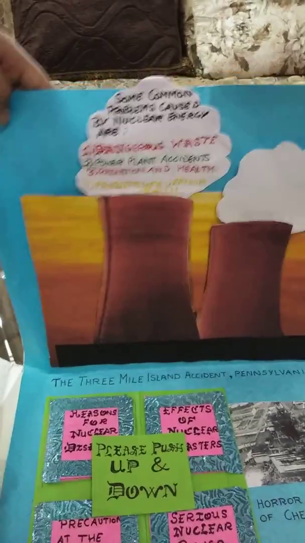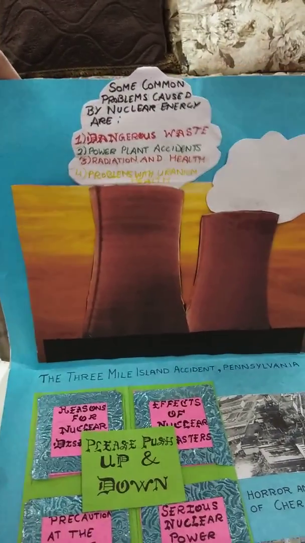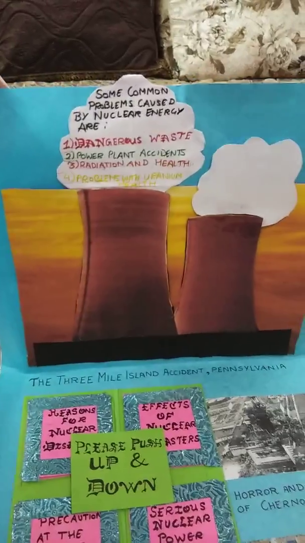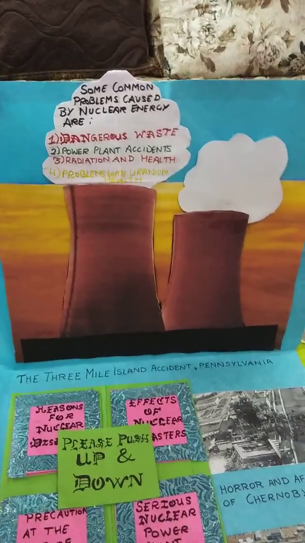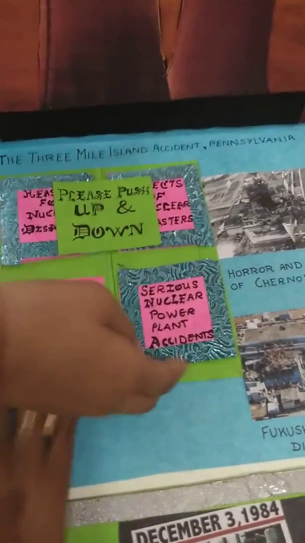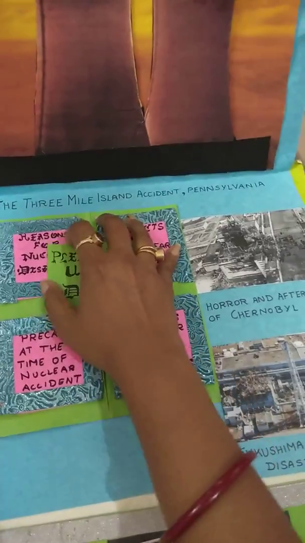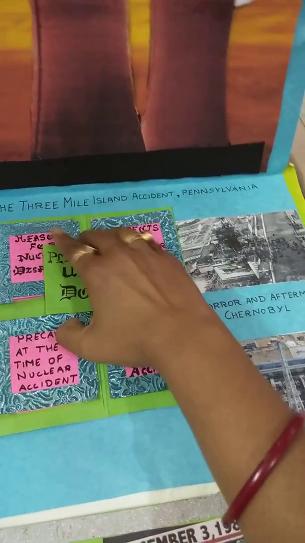It's done with the help of paper again, a huge printout, and using a cardboard kind of backstand, she's given an elevated and 3D version of it. Again, she's used different kinds of DIYs to show the different aspects of nuclear disasters. The first thing she's taken is reasons for nuclear disasters.